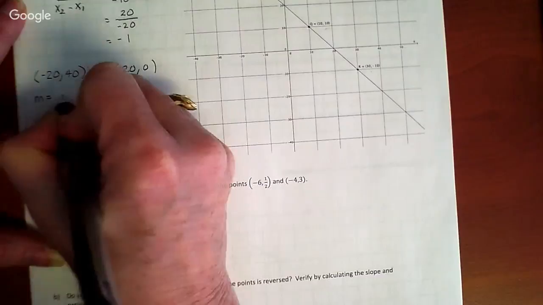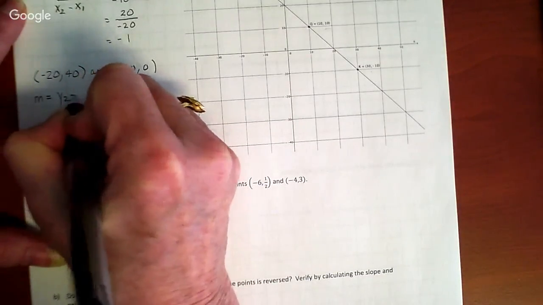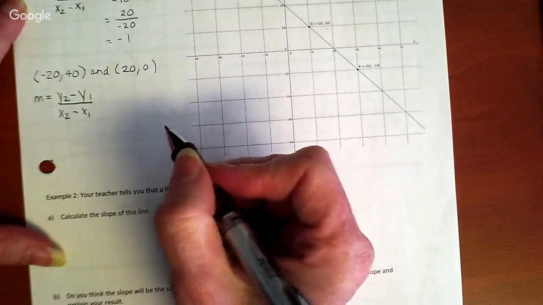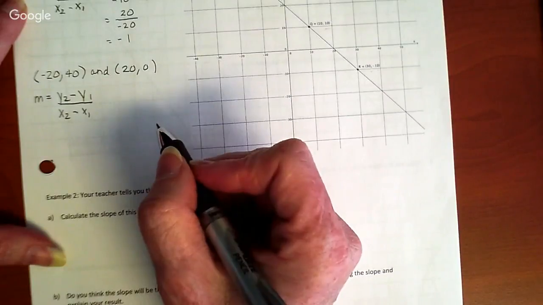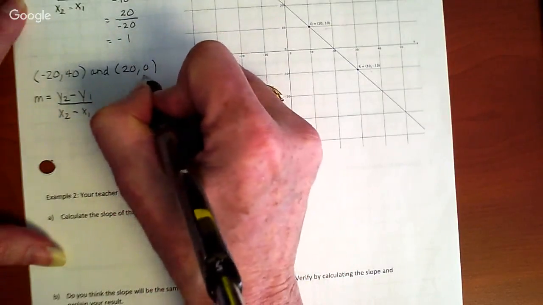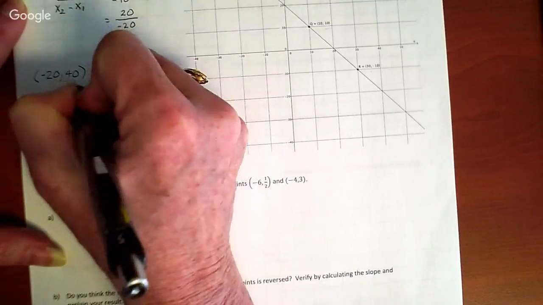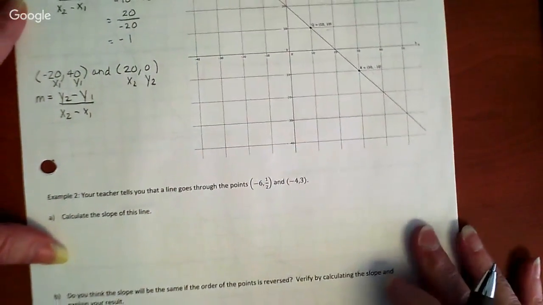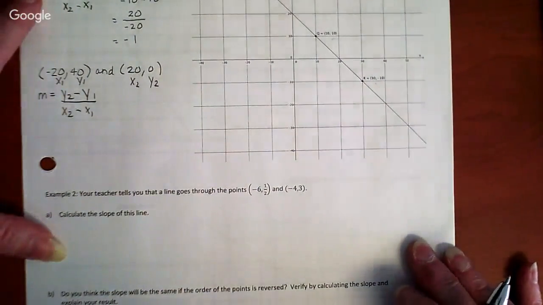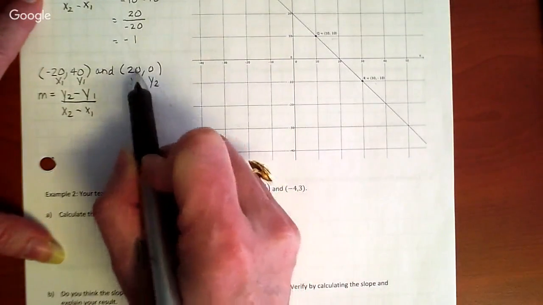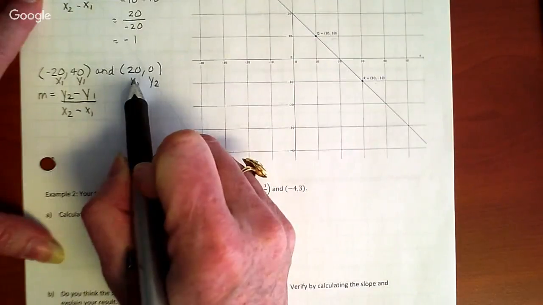So again, our formula, y2 minus y1 over x2 minus x1. And this time, this is y2 and x2, y1 and x1. You can pick either one, ladies and gentlemen. It doesn't matter. But once you pick your y2, your x2 has to be right next to it.